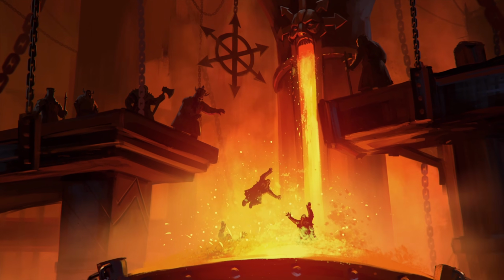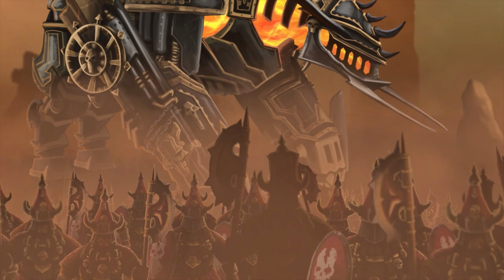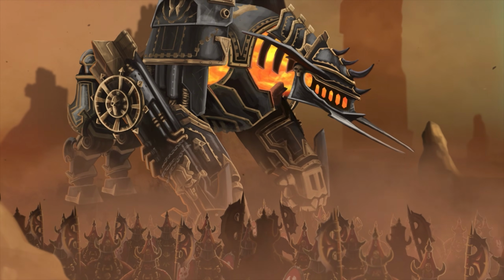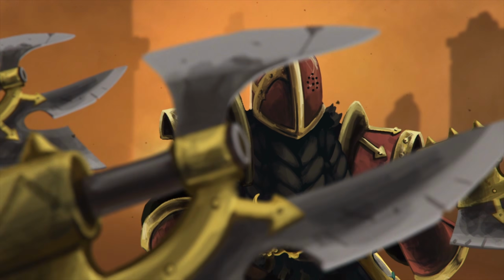Awakened by the boiling blood of screaming sacrifices, the behemoth stirred to life. Its metallic, infernal roar sent quakes through the city. The Chaos Dwarfs were marching to war.